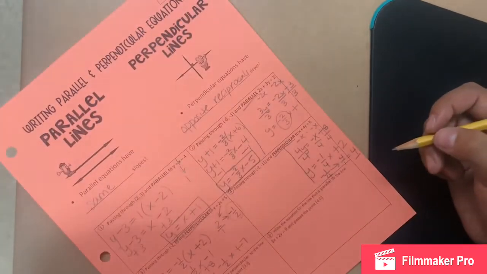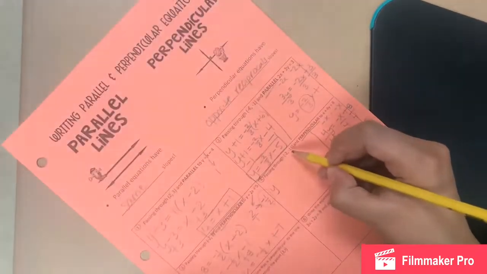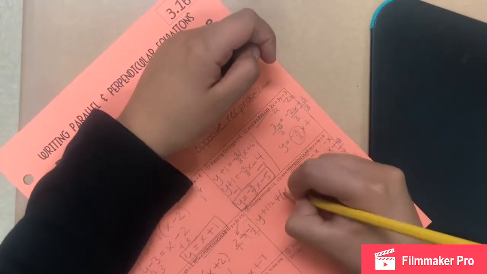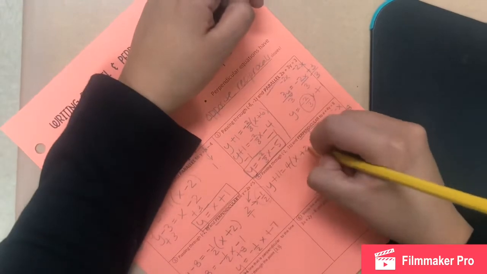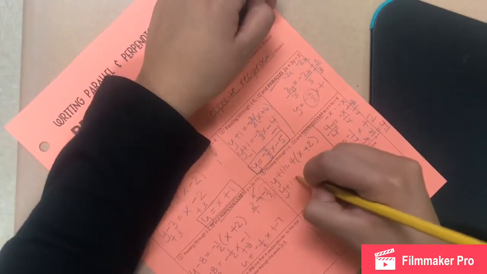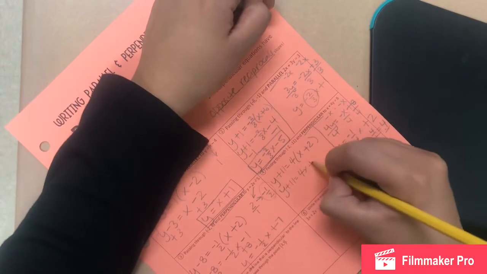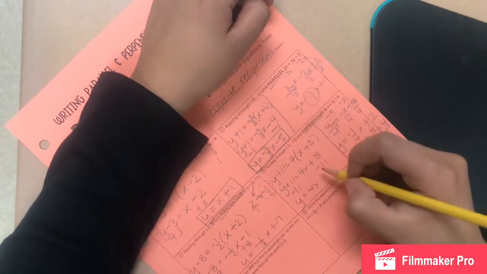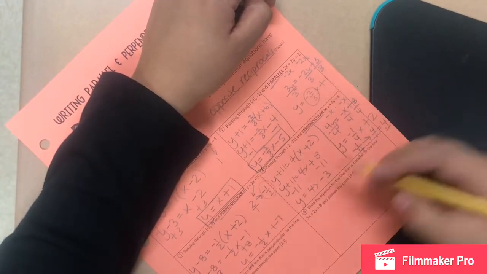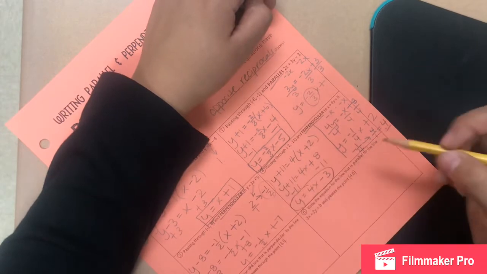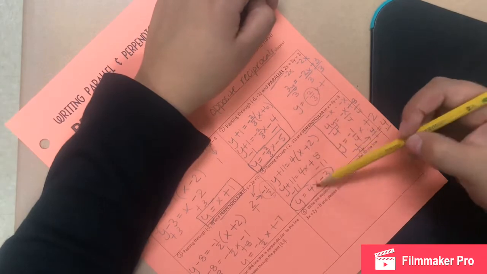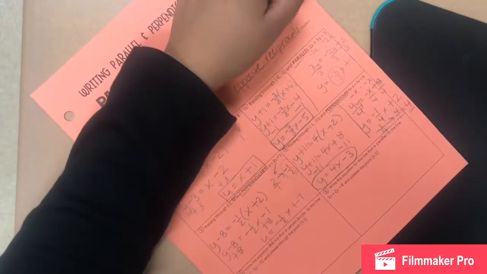So we are going to use 4 and then the point to find the new equation. So y, the opposite of negative 11, is plus 11, equals my new slope, which is 4, parentheses x, the opposite of negative 2 is to add 2. Then we're going to distribute and solve. So 4 times x is 4x, 4 times 2 is 8. I'm going to subtract 11. So y equals 4x, 8 minus 11 is negative 3, or minus 3. And this is my new equation because I know that they are perpendicular because they have opposite reciprocal slopes. If I were to graph this, it would go through the point negative 2, negative 11.